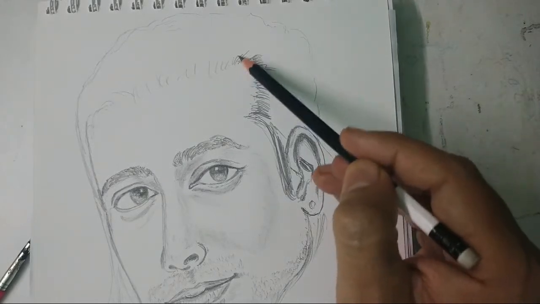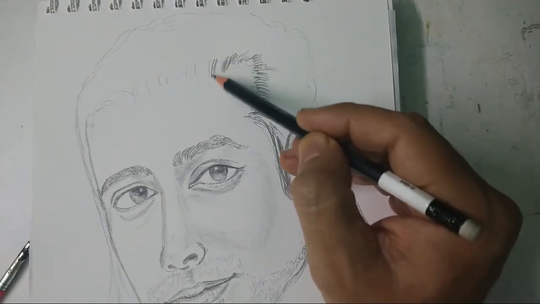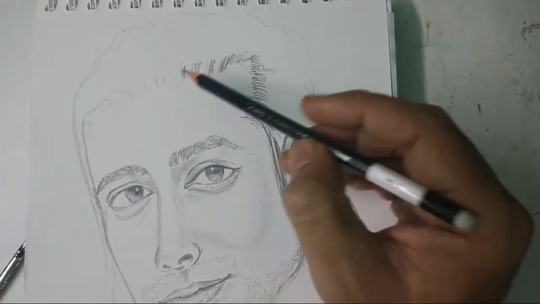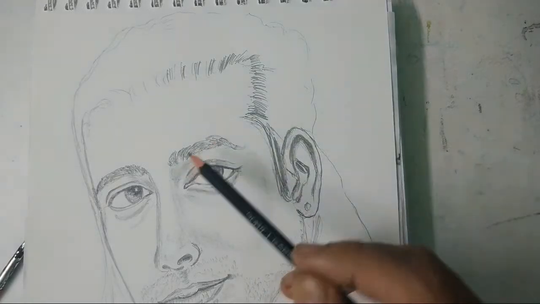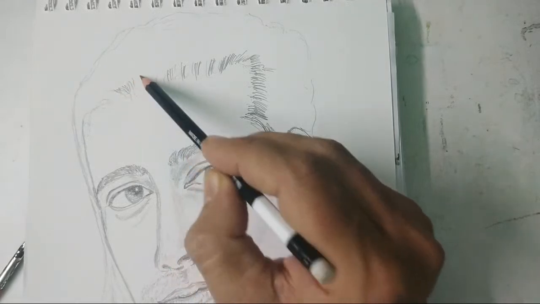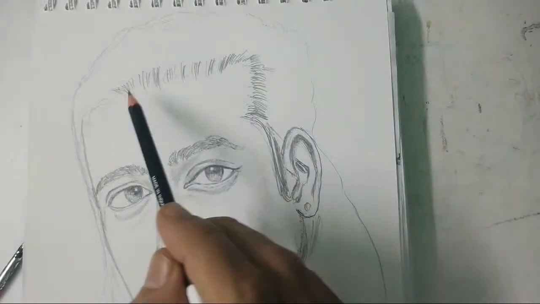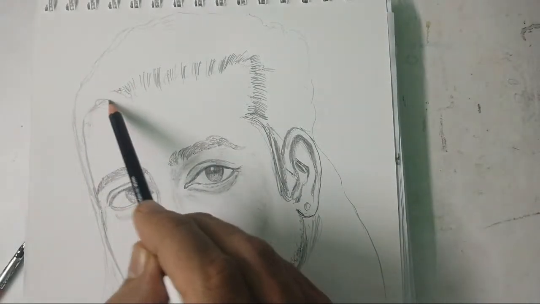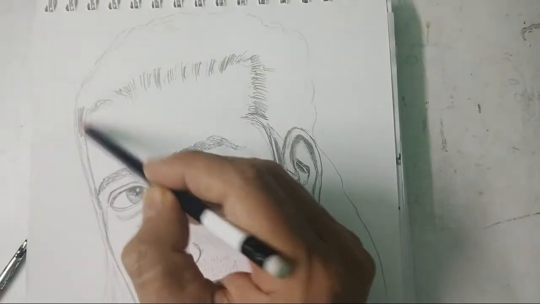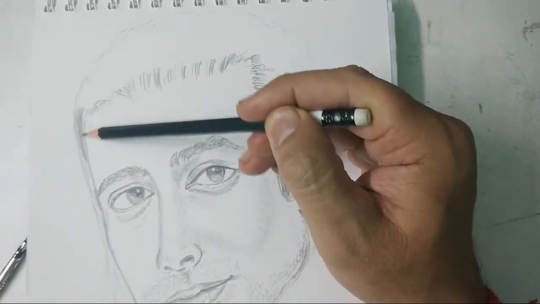This is the inner lining of the hair. And this is another characteristic in this face, that the hair have got folds, which you are seeing. Normally the hair are kept normally, but yes, in this case the hair have been styled. So I am just making the basic inner lining of the hair, and the holding of the pencil is from a distance, which helps to reduce pressure on the pencil.